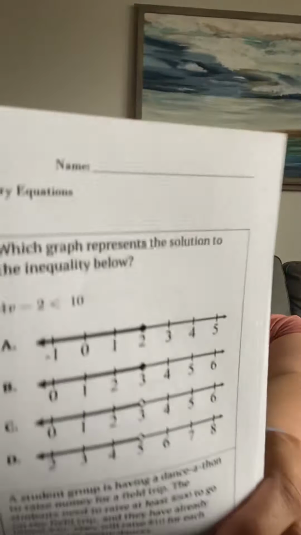All right, in the next one, it says, which graph represents the solution to the inequality below? Well, what we're going to do is treat it like a normal equation, as if there was an equal sign in there, and then solve it that way. The only way it's going to change is if you have a negative coefficient, a negative number in front of the variable, but in this case, there isn't. So what I would do is draw my river through the less than sign.